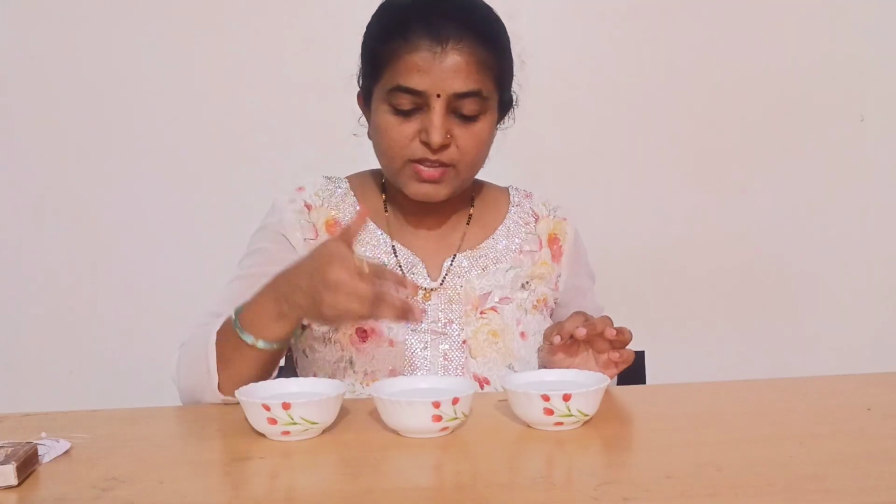The hand which was in hot water is feeling the normal water as relatively cold, whereas the hand which was in cold water feels the same water as relatively warm. How can same water feel different? To understand this, we need to first understand what heat is.